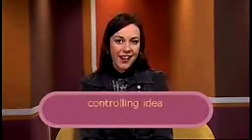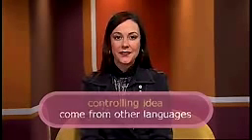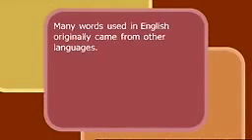Let's finish today by writing a simple paragraph using our new weather words. The topic is English words, and the controlling idea is that many come from other languages. My main idea will be expressed in my topic sentence. Many words used in English originally came from other languages.